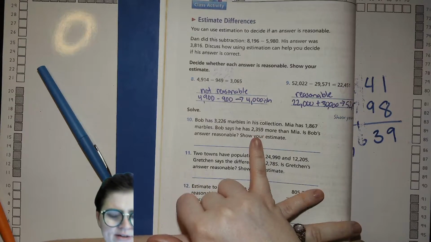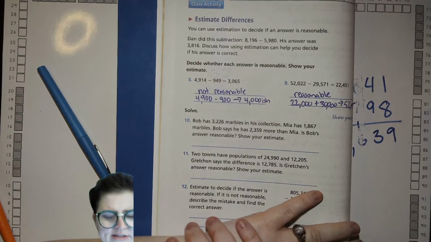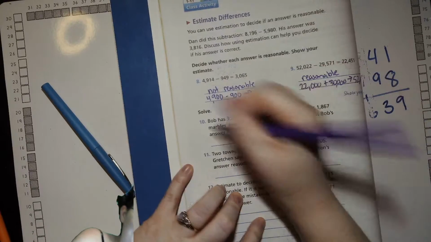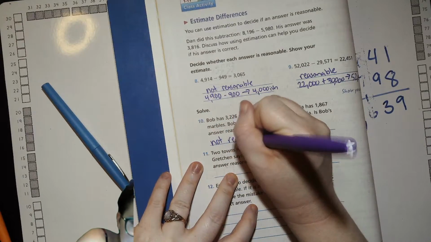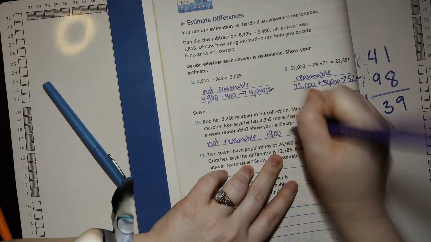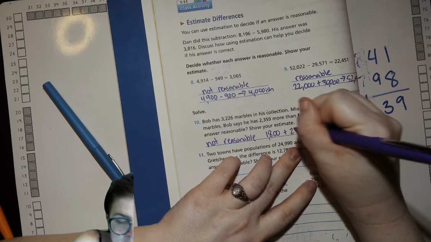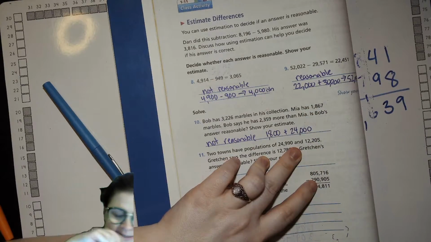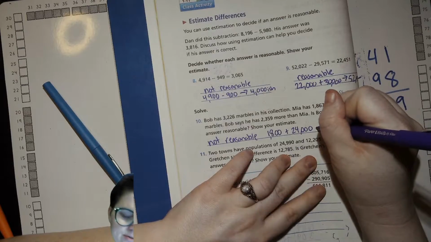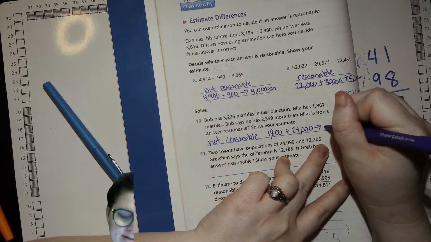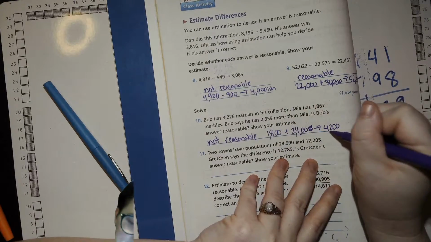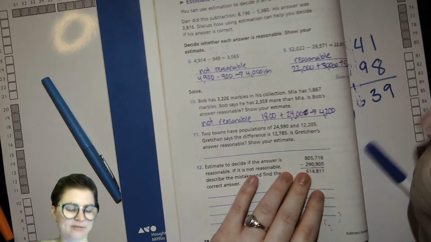If he had 14, so we'll say 18 plus 18, 24 would actually be 32. Yeah, he's way off. Okay.